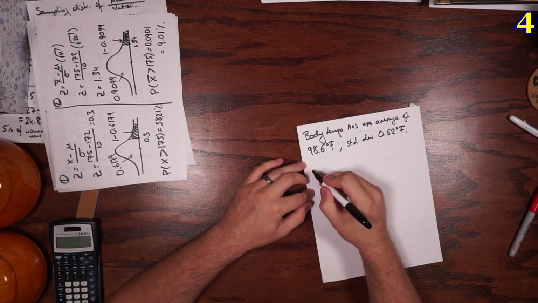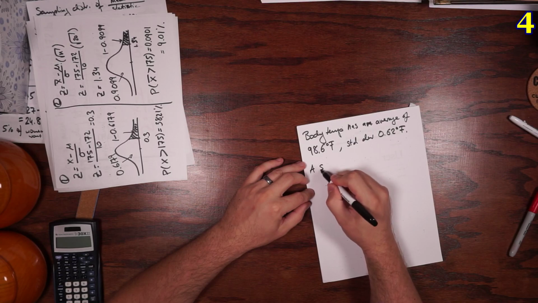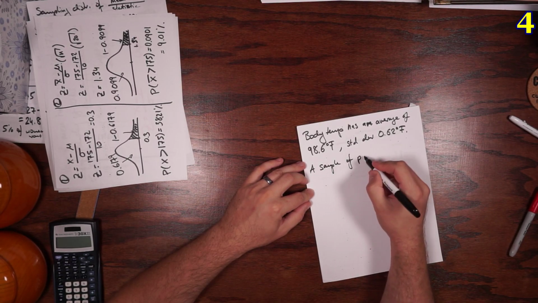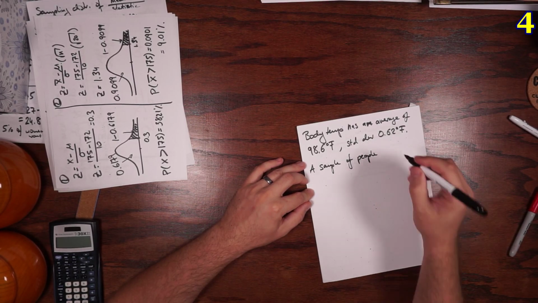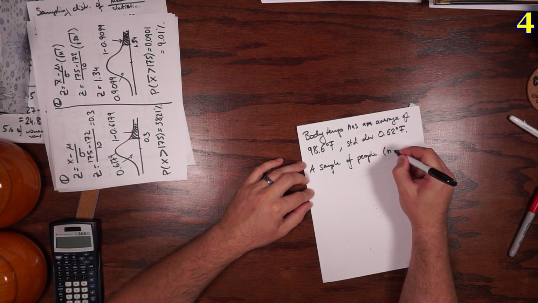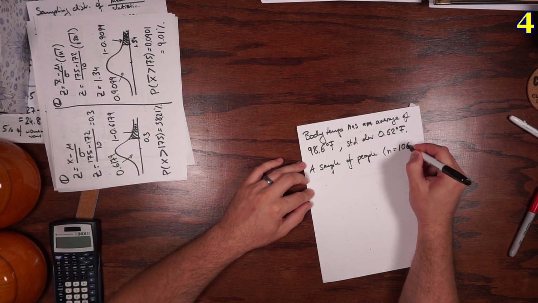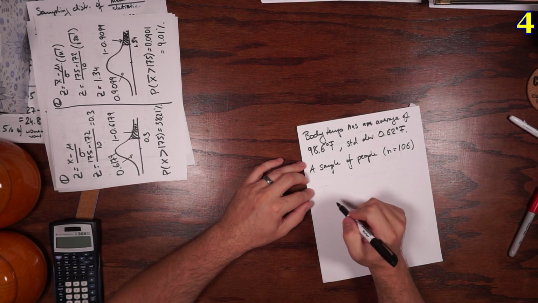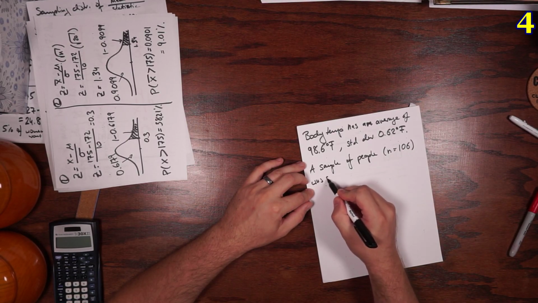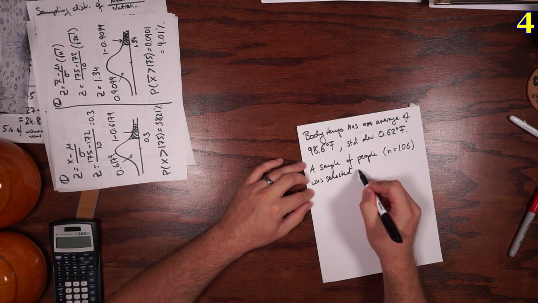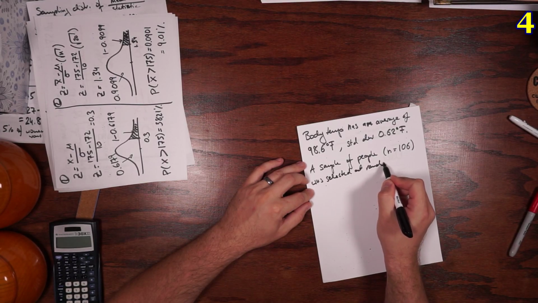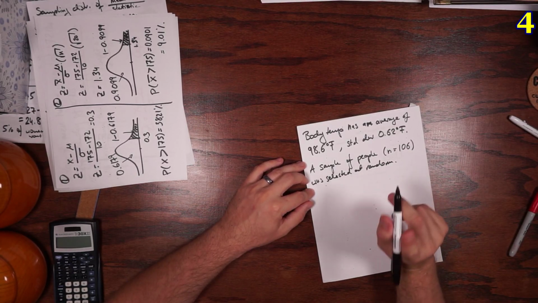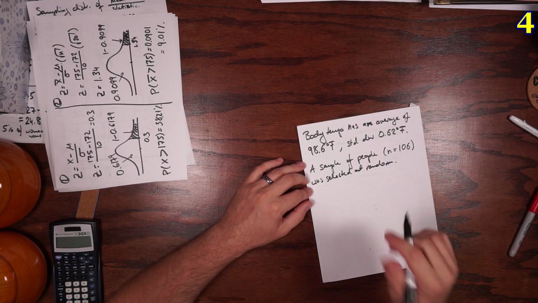So imagine a sample of people. How big? Say 106. So a large sample of people was selected at random. Again, we're not doing convenience sampling, we're always doing random sampling, even if it's not said so.